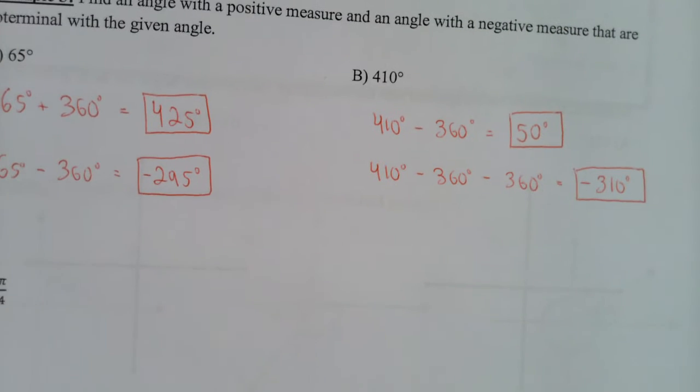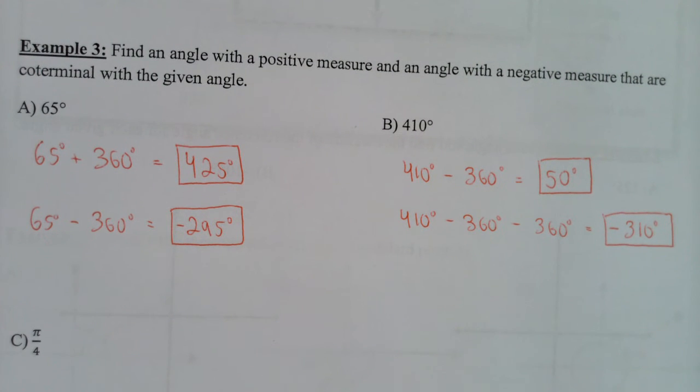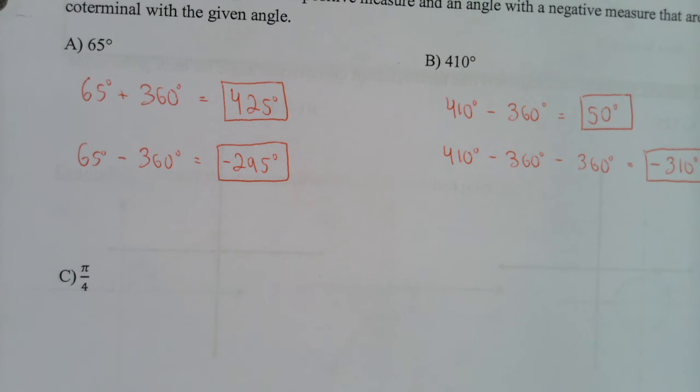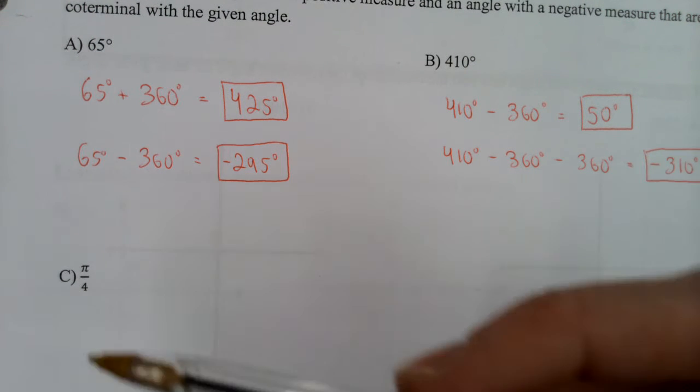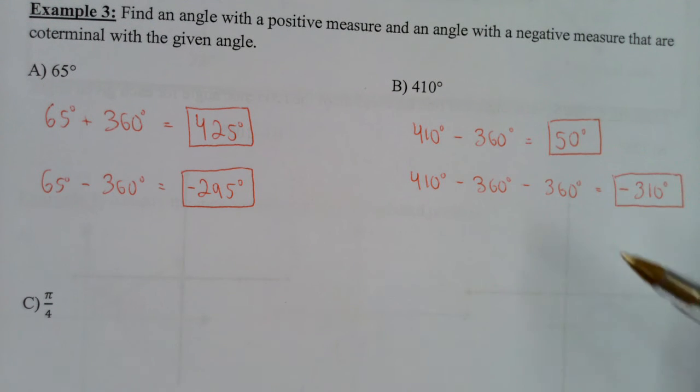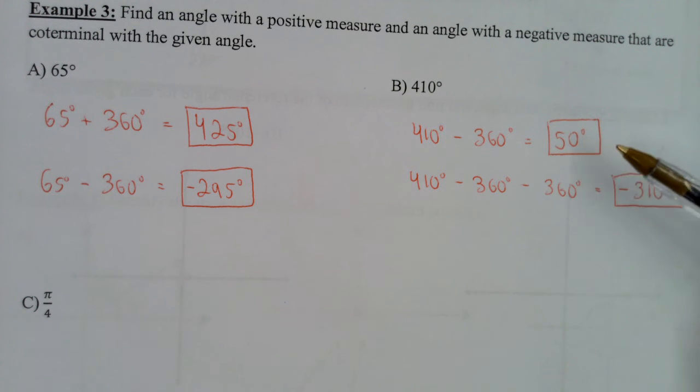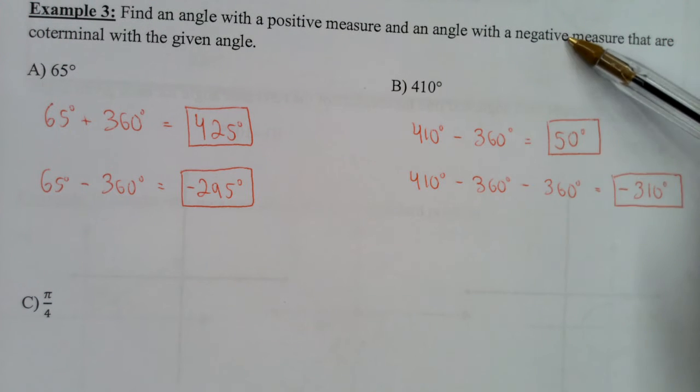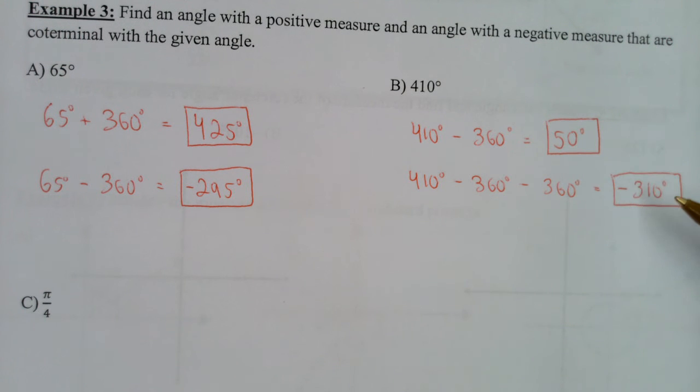Okay, so I just added on an extra problem. If you're in person and I gave you a copy of the note packets, I just added on part C just now. In case I failed to mention it, there's more than one right answer for these. So you could do 410 plus 360, and you could get 770 and say that's an answer. I chose to go with these two, but the question did say one positive and one negative, so I have one positive and one negative.